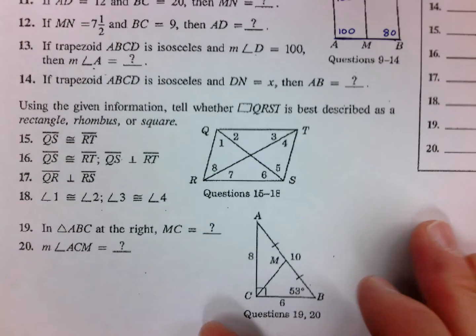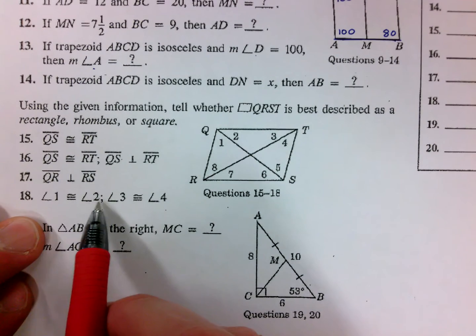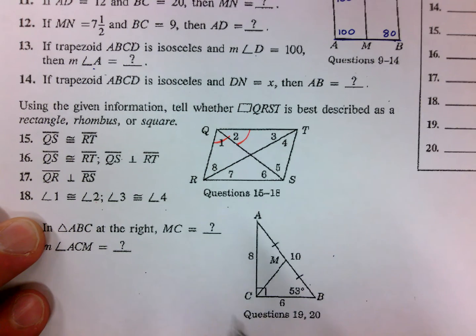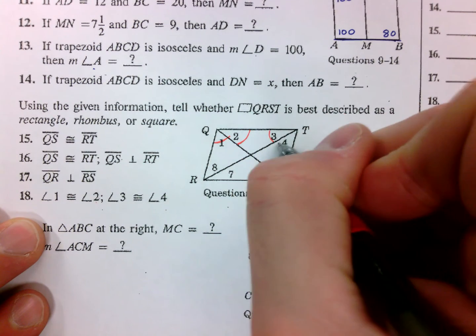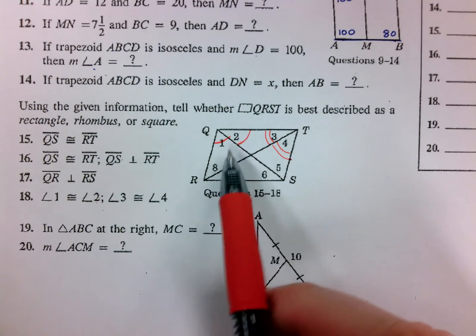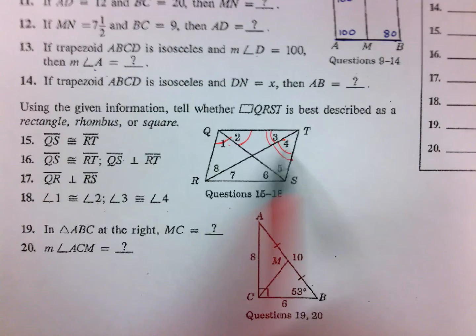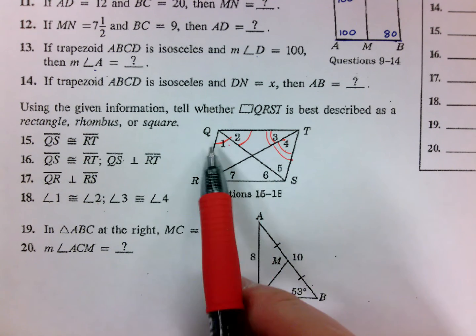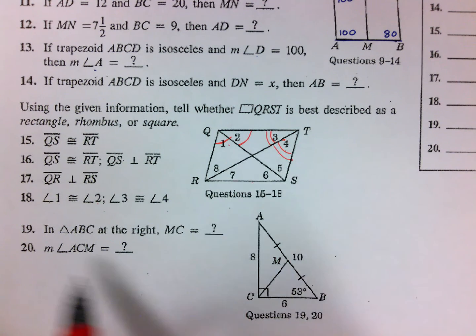Clean paper. 18. Angle 1 and 2 are congruent. This angle is congruent to that angle. And 3 and 4 are congruent. And that means the diagonals bisect the angles. When the diagonals bisect two angles, that leaves me with a rhombus. Again, it could be a square, but I don't know that all four sides are congruent. 18, rhombus.